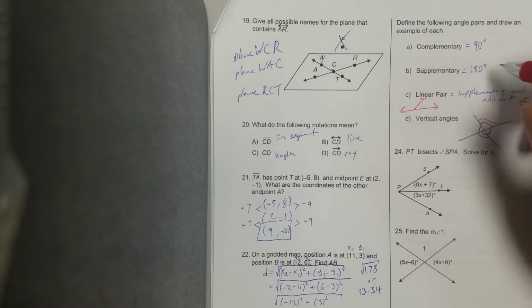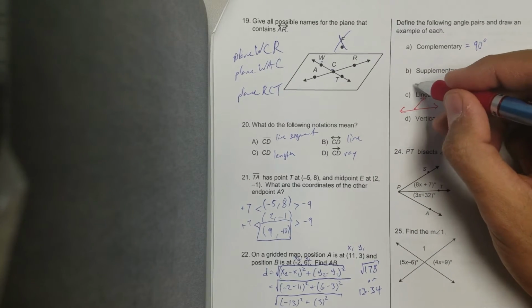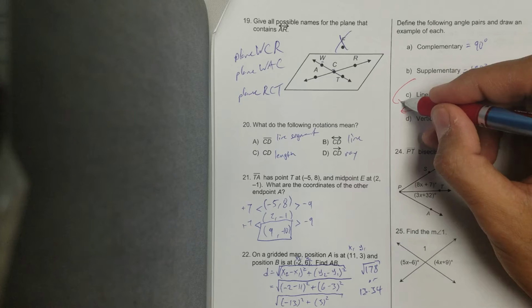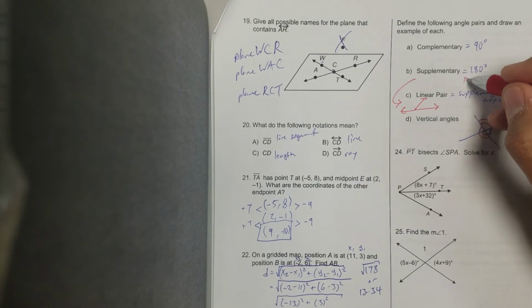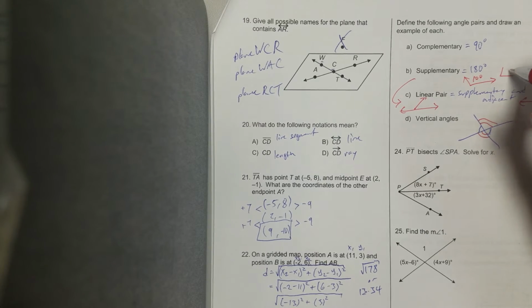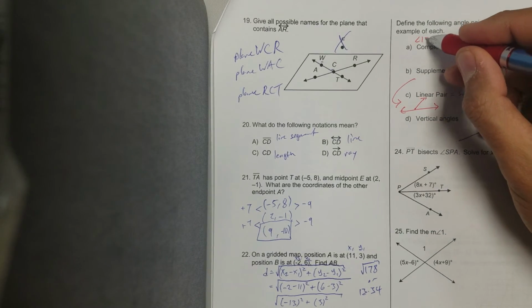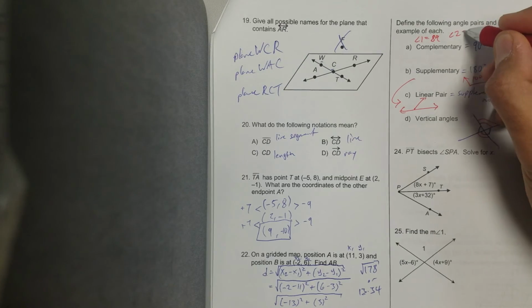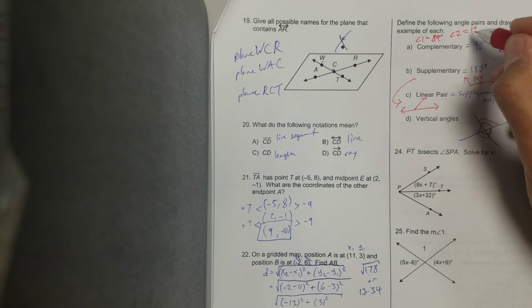Supplementary, they can be adjacent or non-adjacent. So this is an example of supplementary. You can also have where this is 100 and then this is 80. These would technically be supplementary. Complementary, if you have these two angles, they are complementary. You can also have angle 1 equals 89 and angle 2 equals 1. These two would be complementary also because they add up to 90, obviously.